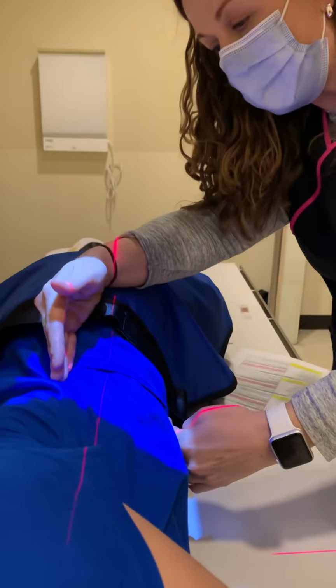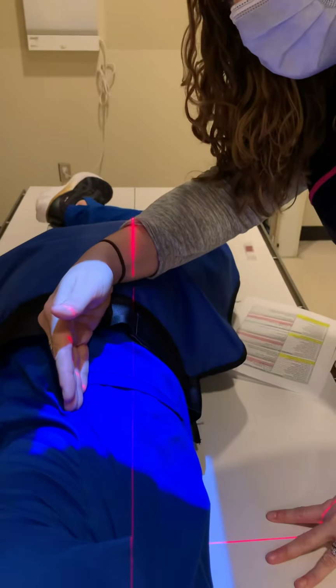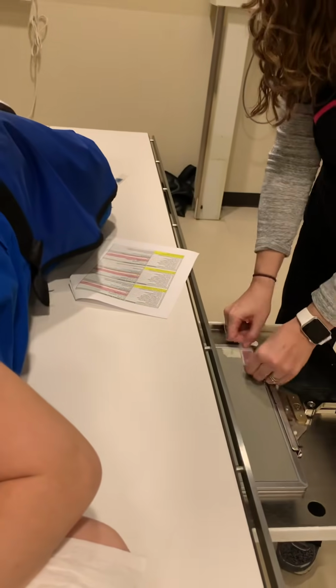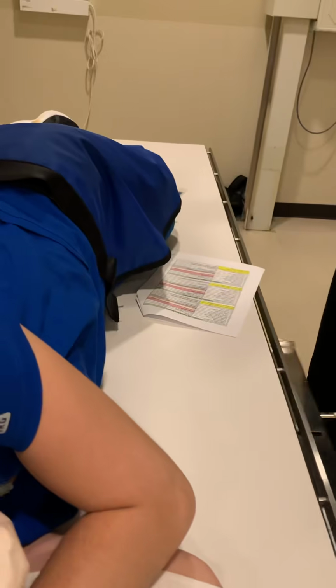And we're going to center once again at L1, L2, the anterior curve of the ribs, or 1 to 2 inches above the lower rib margin. Central ray is perpendicular. Between the mid-coronal plane and the anterior surface is where we center.